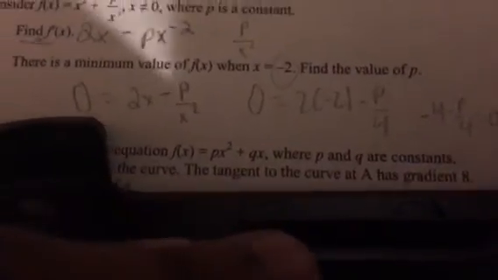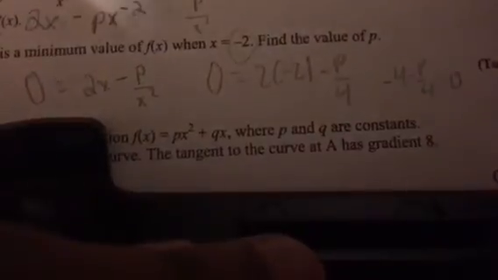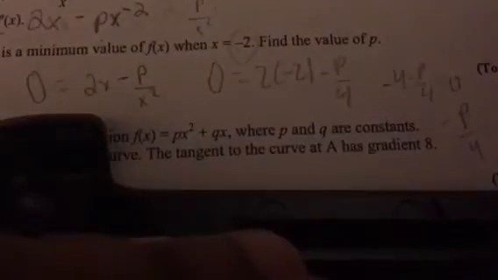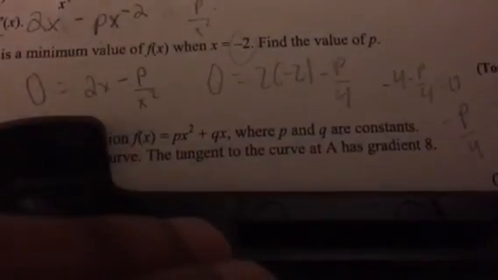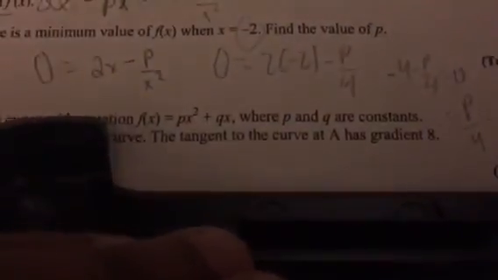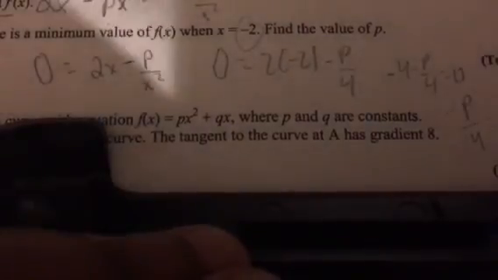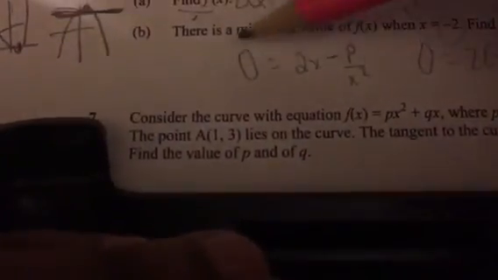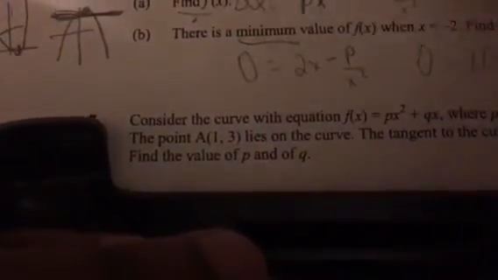This is just algebra from here, no more calculus. Negative p over 4 is going to equal negative 4. P equals negative 16. Yeah, p equals negative 16. So that's the answer to the question. Just remember, if it is minimum value or maximum value, set the derivative equal to 0.